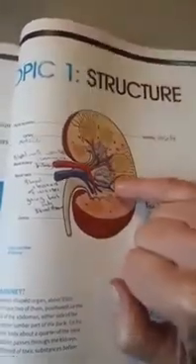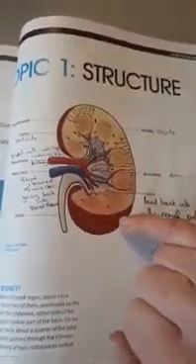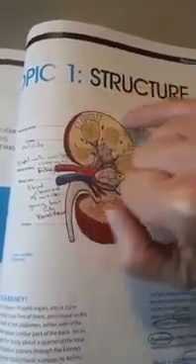Our main function of our kidneys is to filter our blood and reabsorb anything that the body will need. We have the medulla being the entire inside portion of our kidney, and the cortex being the outer portion or the shell on it to protect the medulla.